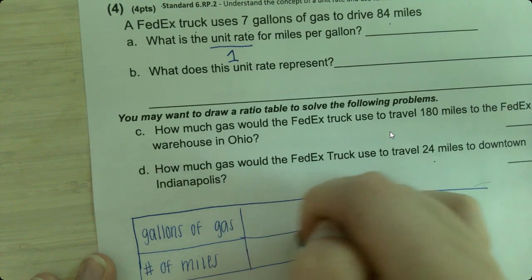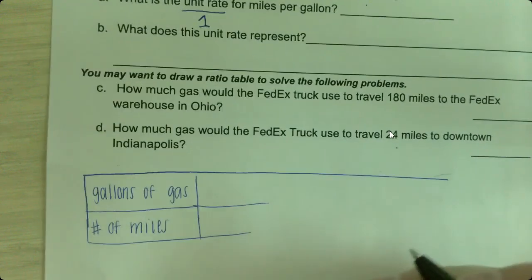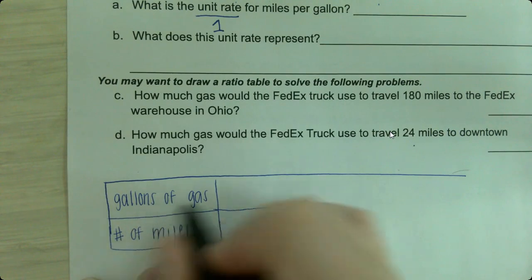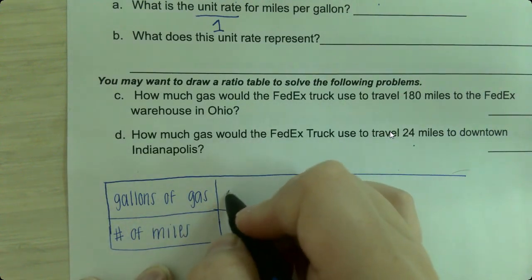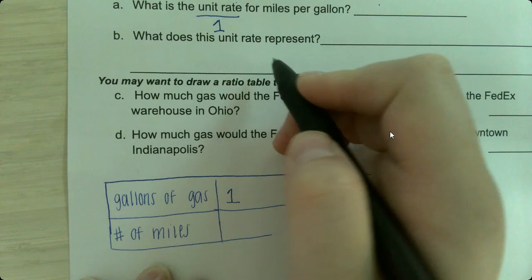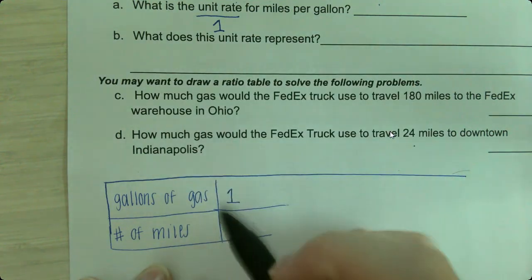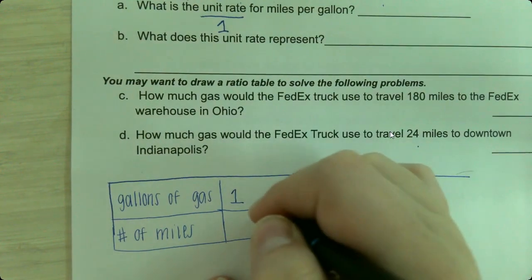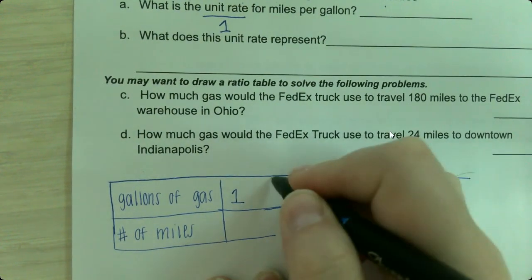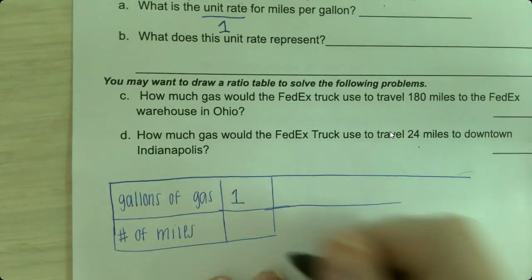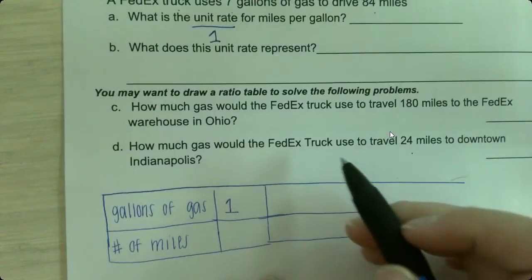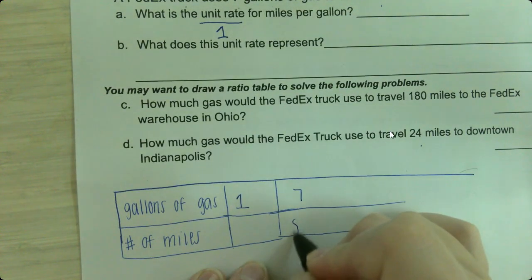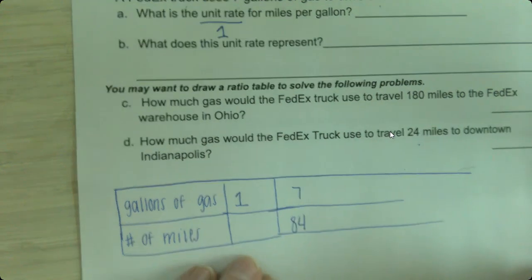Now, I don't know how many miles I'm going to get in 1 gallon of gas. You would figure that out right here. Once you figure that out, then you can put it in there. But off the top of my head, I don't know that information. But I do know that 7 gallons of gas is going to get me to 84 miles.